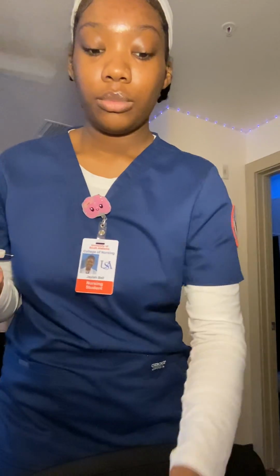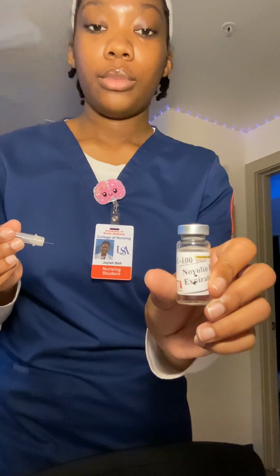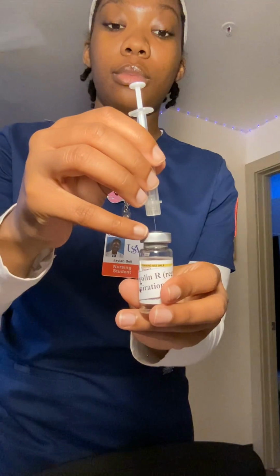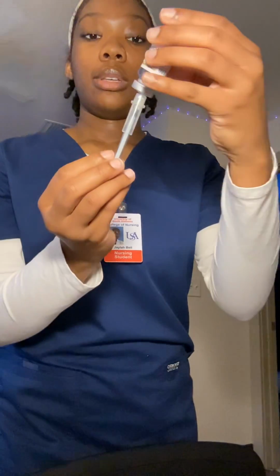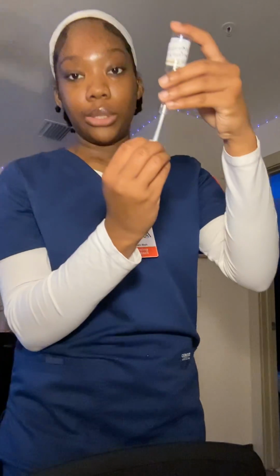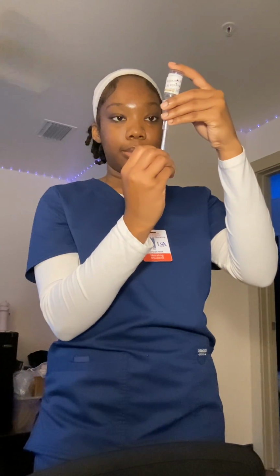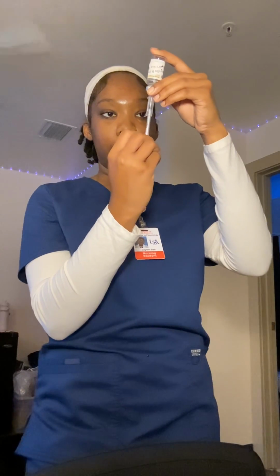I'm gonna take off the top. I'm just gonna push that air in. Now we're going to actually draw back 10 units of insulin, making sure there aren't any air bubbles.